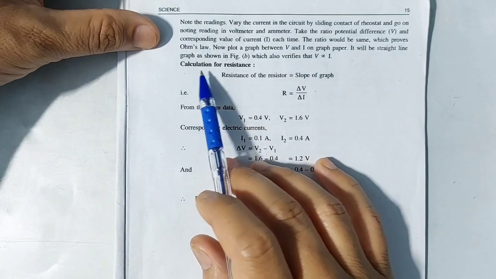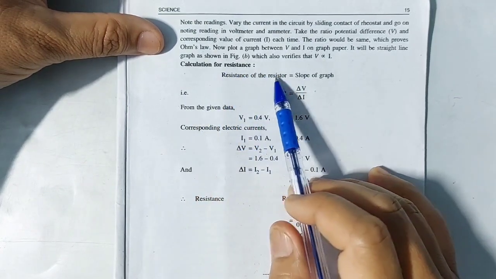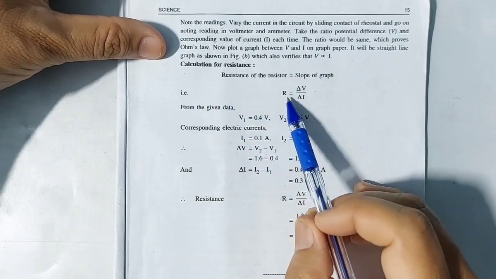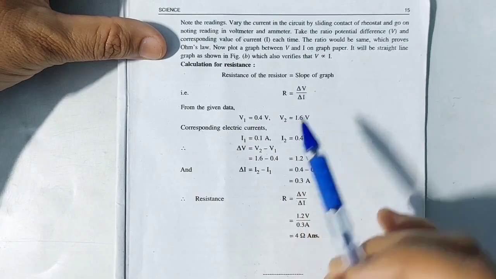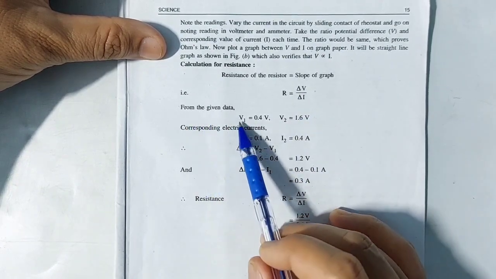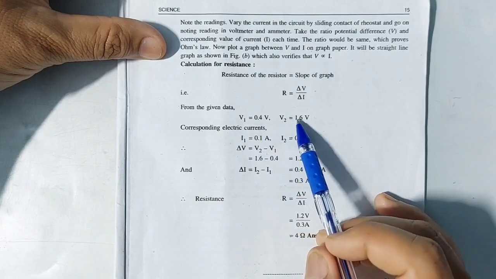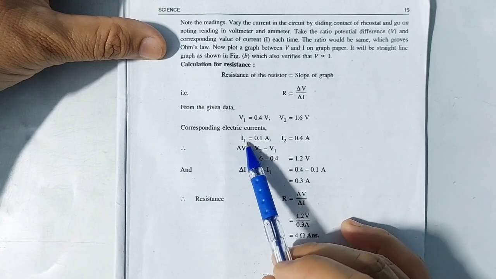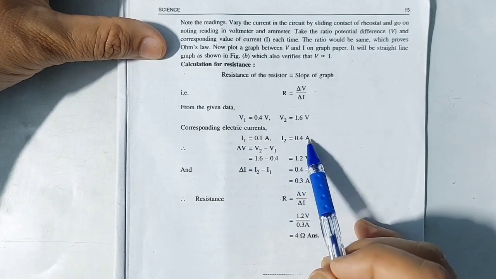Now calculation for resistance. Resistance of the resistor is equal to slope of graph, that is R is equal to delta V divided by delta I. From the given data, V1 is equal to 0.4 volt and V2 is equal to 1.6 volt. Corresponding electric currents, I1 is equal to 0.1 ampere, I2 is equal to 0.4 ampere.